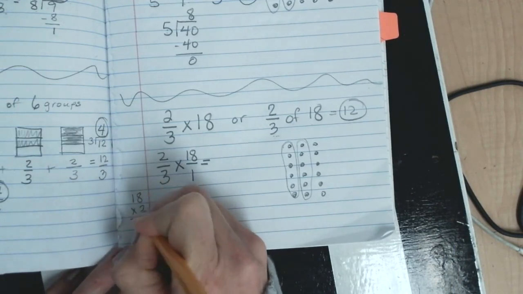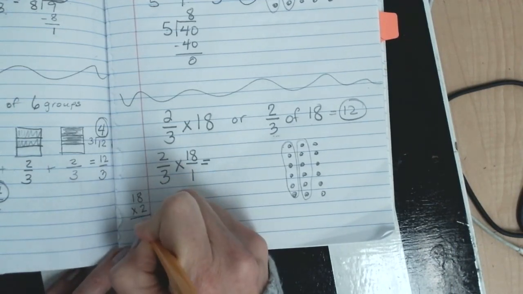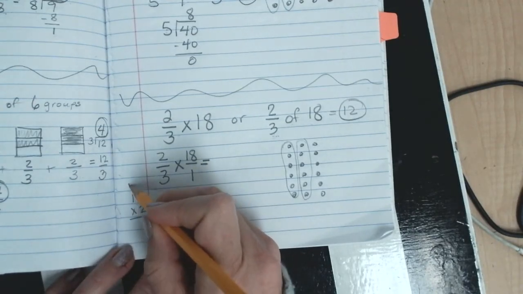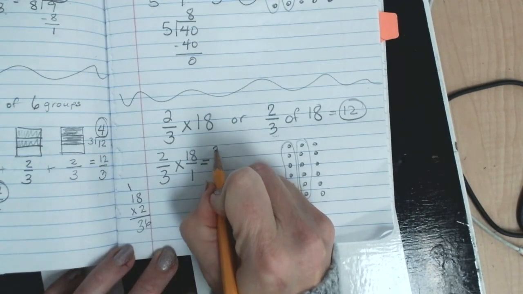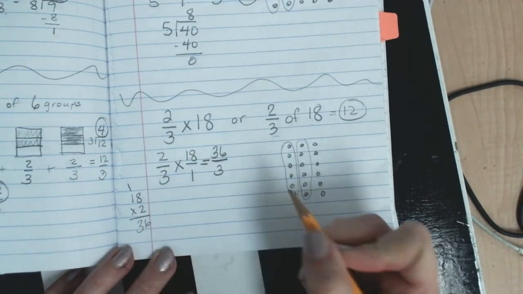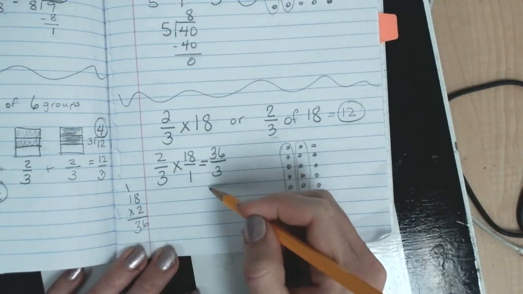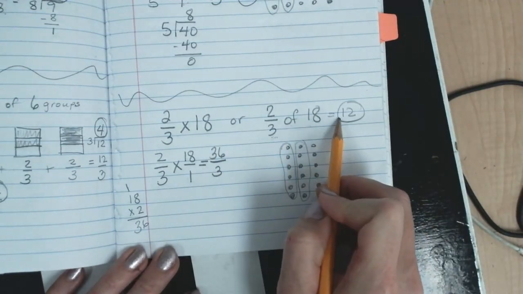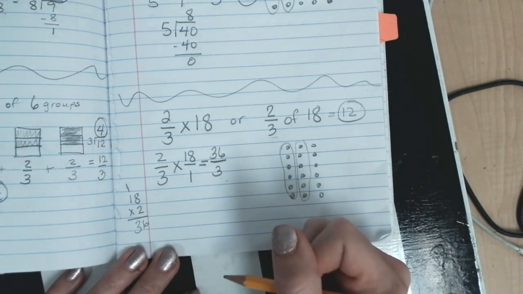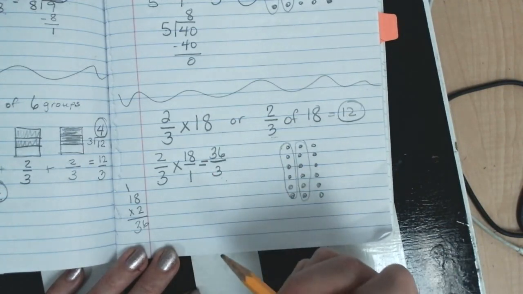So I can do it over here. I'm going to get 16, regroup my 1. 2 times 1 is 2, plus 1 more is 36. And 3 times 1 is 3. So I get 36 over 3. Now, that doesn't match my number 12. Well, it's because I'm not done. I have to simplify. You're going to have an improper fraction, and you must simplify.